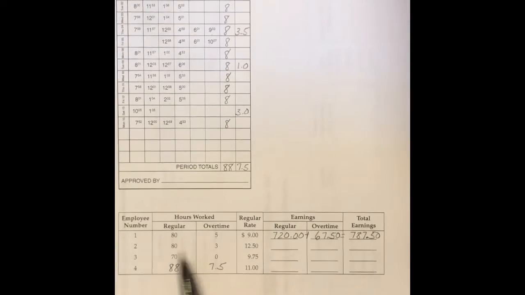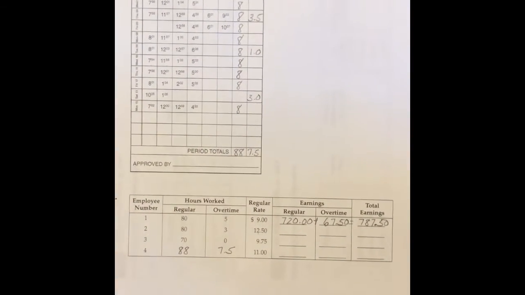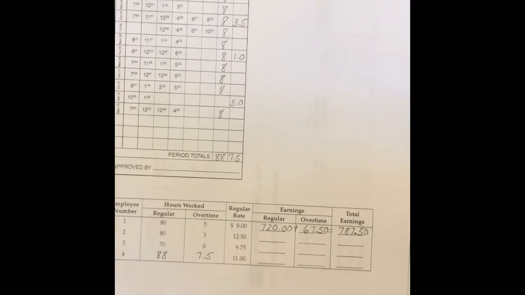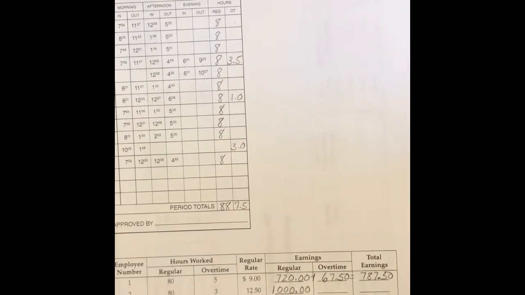We'll do the same thing for employee number 2. 80 hours times $12.50. So 80 times $12.50 equals, they earned $1,000. Try and line these up by decimal point. Overtime is 1.5 times $12.50.